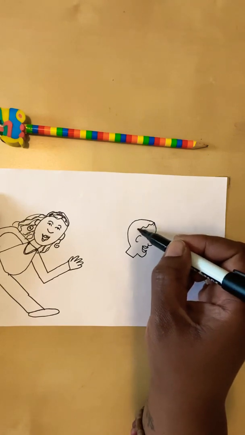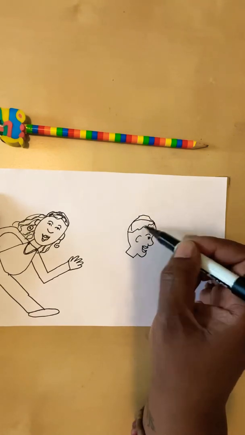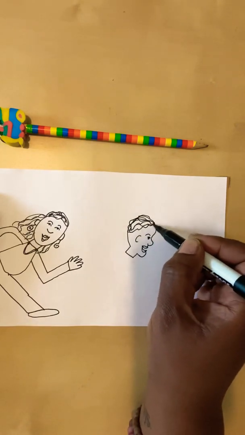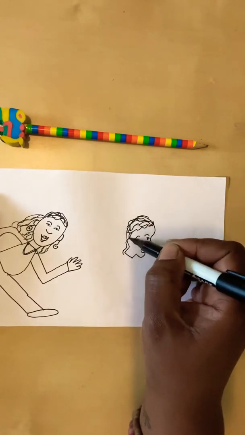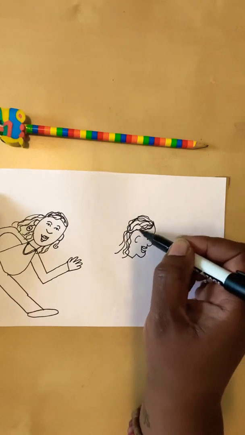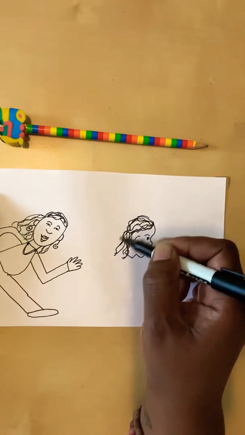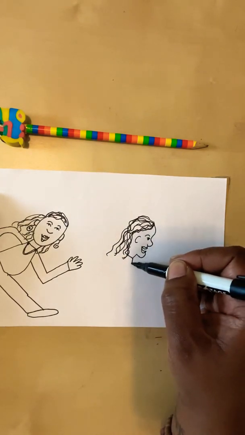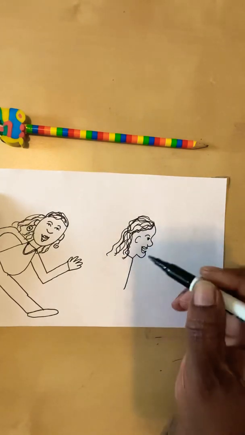And I'm gonna draw my hair from the side. Cover up the back part. Myself, these edges here, you know. The hairline. I'm gonna use the same shapes.